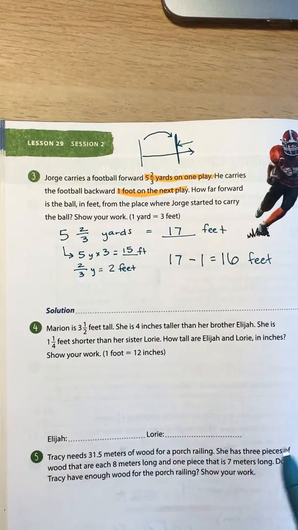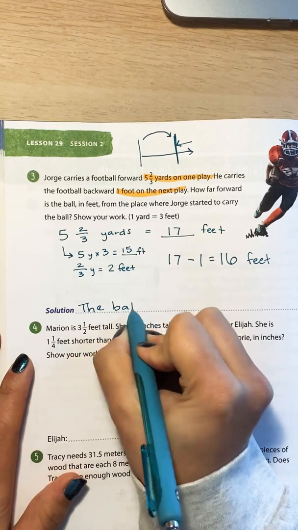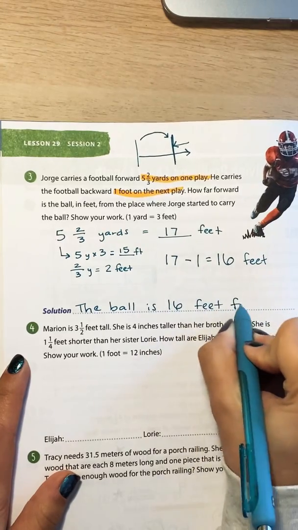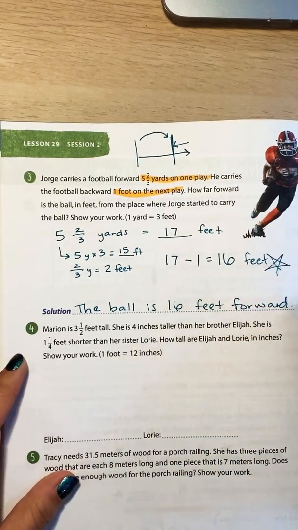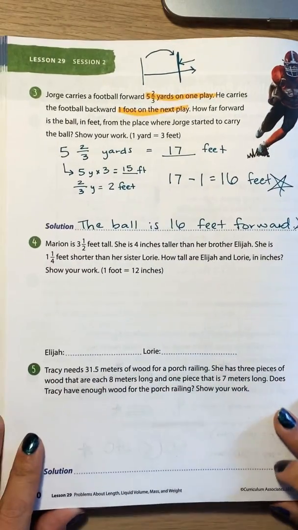Okay, so how far forward is the ball? The ball is 16 feet forward. Okay, star, star. Okay, number 4.